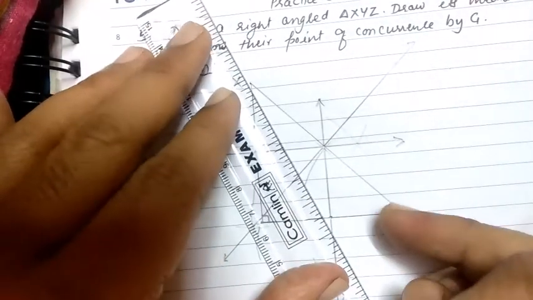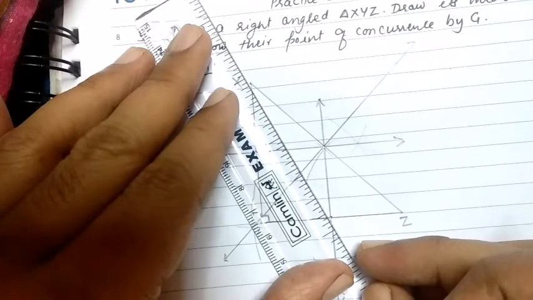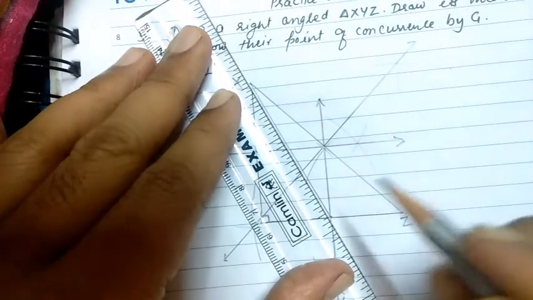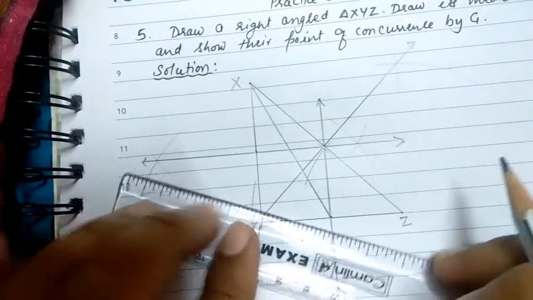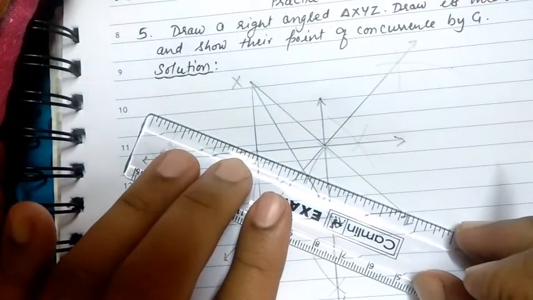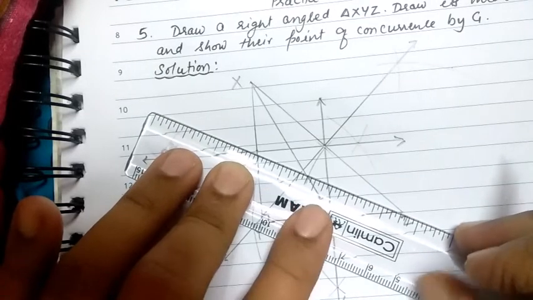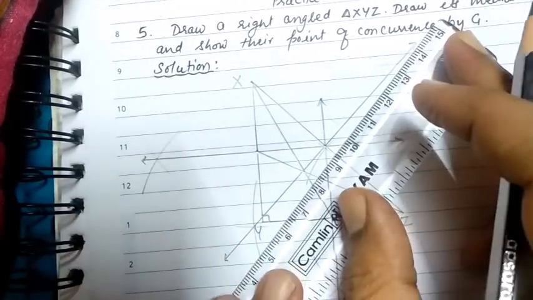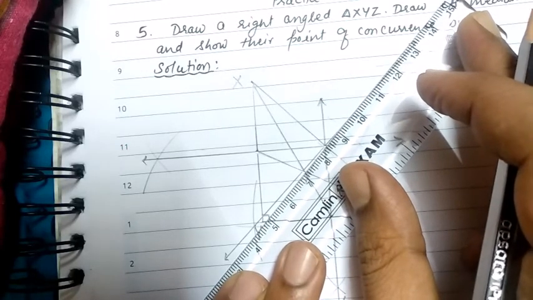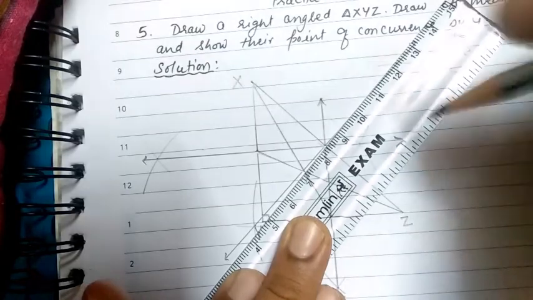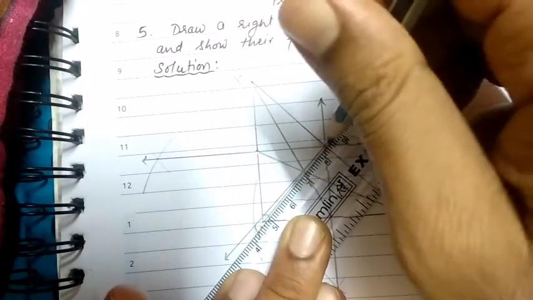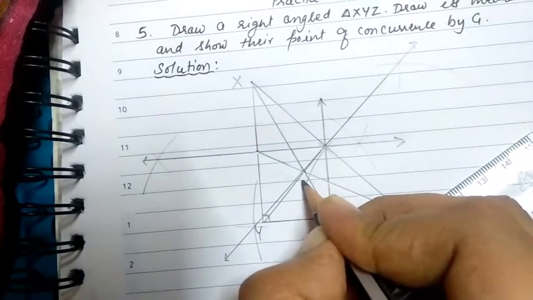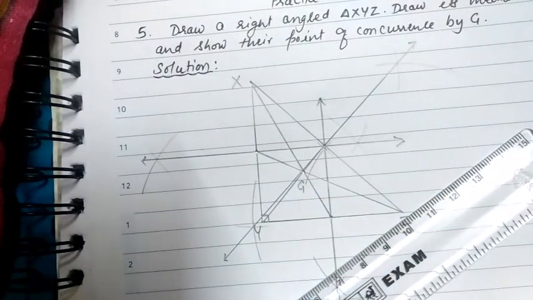So now comes my next step. I have to join the vertex with the midpoint of the opposite side. And then I have to join this with Y here. Okay, so I got here the point of concurrence and this point is to be denoted as G. Okay, so I hope this is clear to everyone.